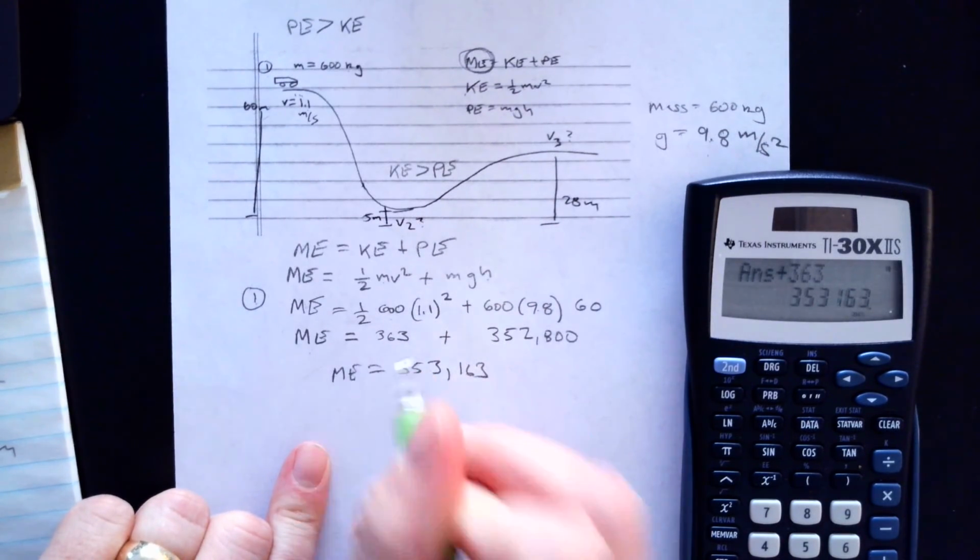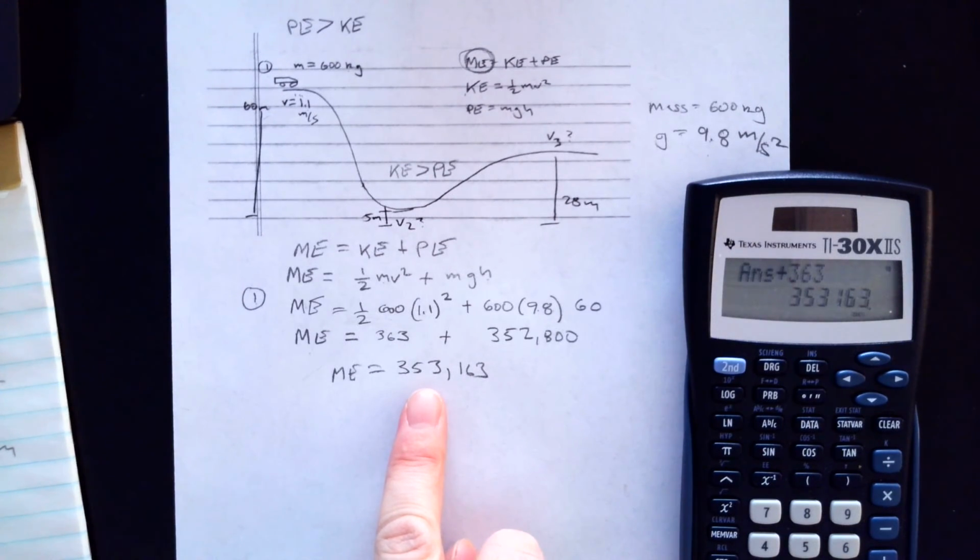ME equals that right there. The nice thing is, that's what it equals the rest of the time. It's stuck right there. So the rest of the time, I can just use that to figure out what I have here. Any questions so far?